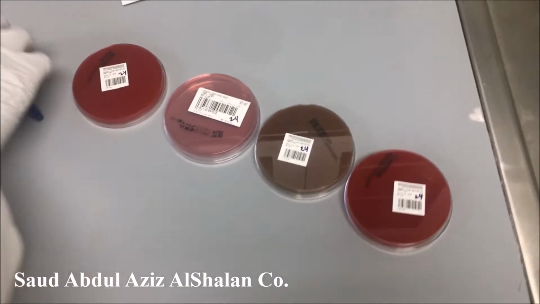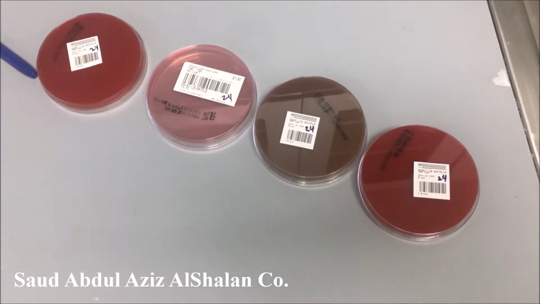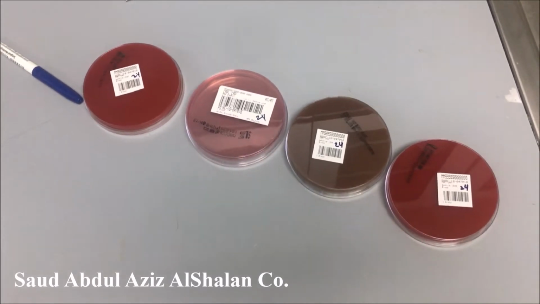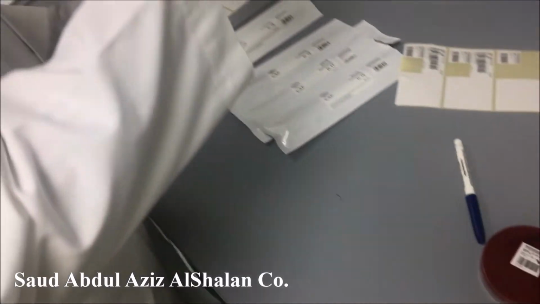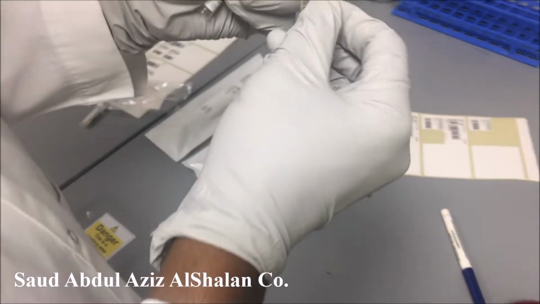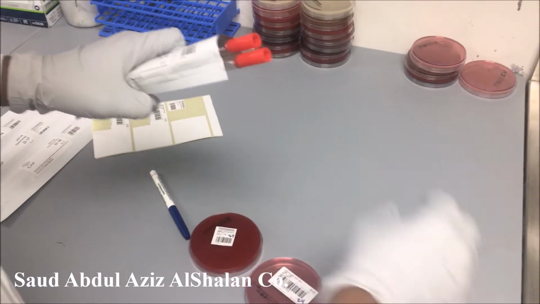Now we will see how we can culture it. This is the diluent. As we mentioned earlier, each specimen contains 2 swabs and 1 diluent.